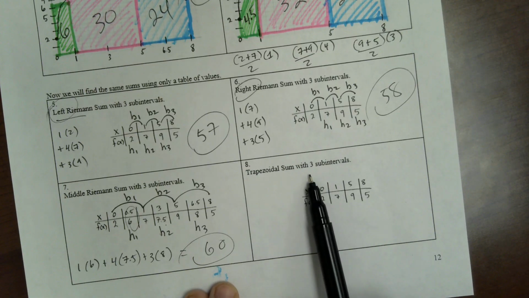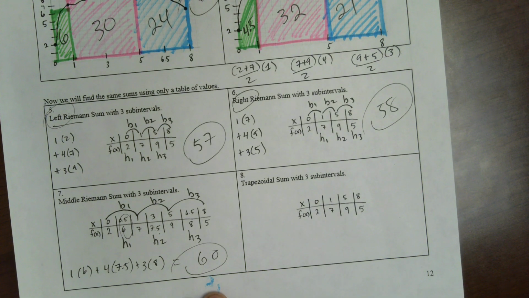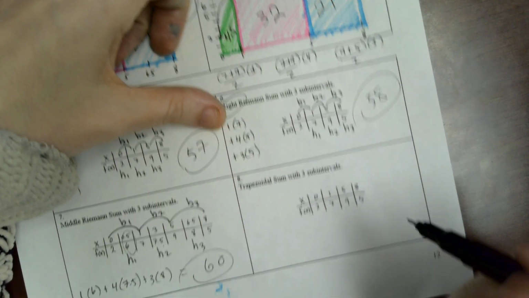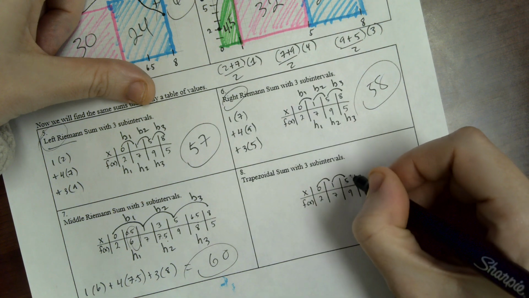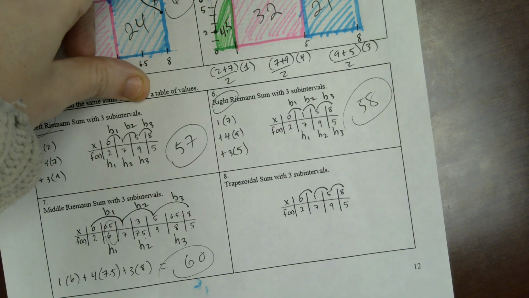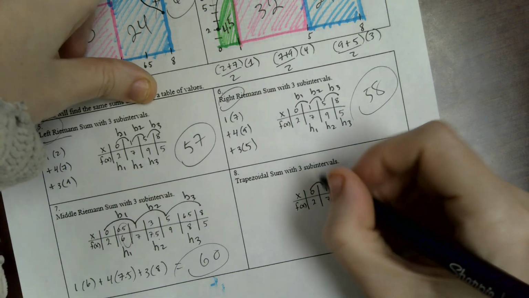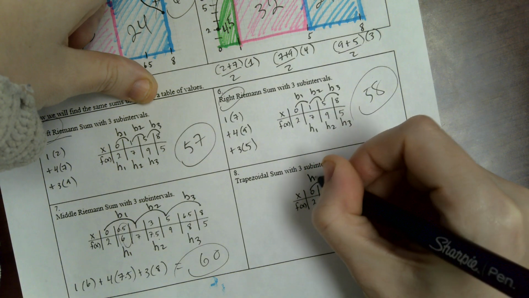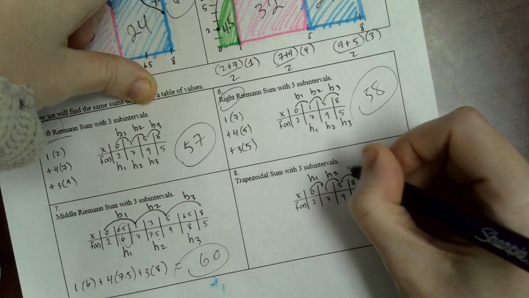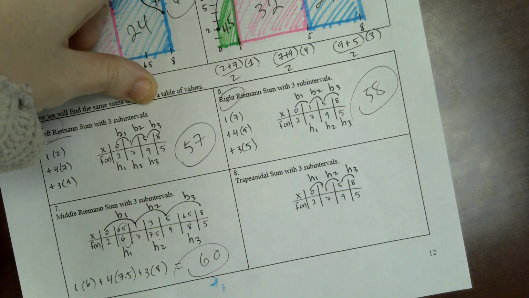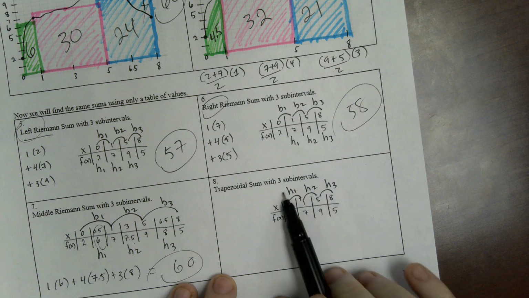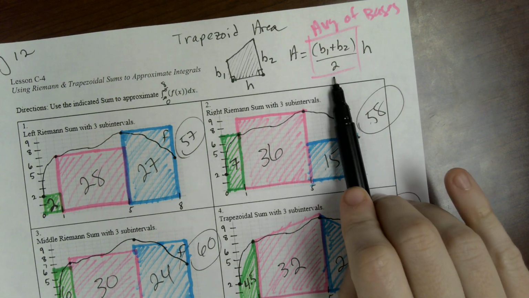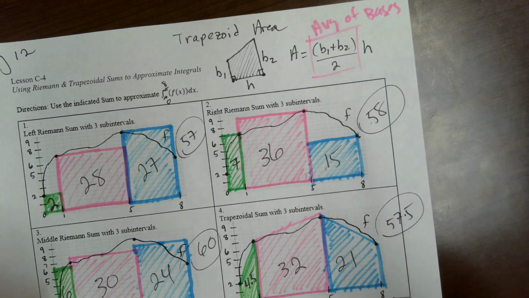Finally, trapezoidal sum with 3 subintervals. So this is going to go a little bit differently, guys. With trapezoids, these used to be the bases, but these are now the heights actually, okay? So this is going to be height 1, this is going to be height 2, and that's going to be height 3. And what do you do? What are you multiplying these heights by? You're multiplying the heights by the average of the bases, okay?